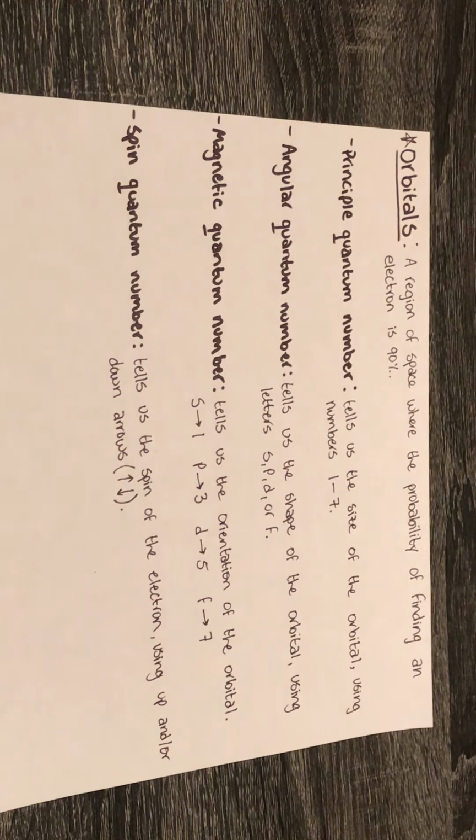The first key term is orbitals, which is a region of space where the probability of finding an electron is 90%. Principal quantum number tells us the size of the orbital, using numbers 1 through 7. Angular quantum number tells us the shape of the orbital, using letters S, P, D, or F. Magnetic quantum number tells us the orientation of the orbital. S has only one orientation, P has 3, D has 5, and F has 7. The spin quantum number tells us the spin of the electron, using up and/or down arrows.